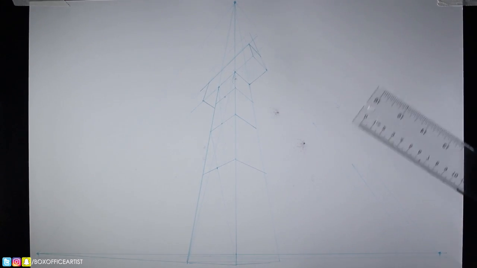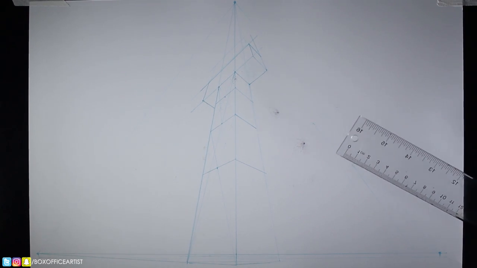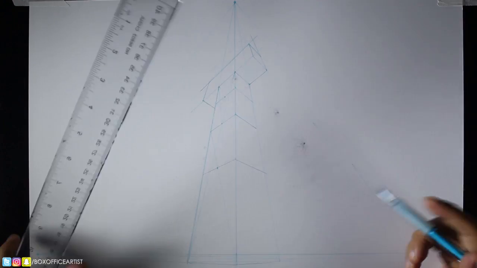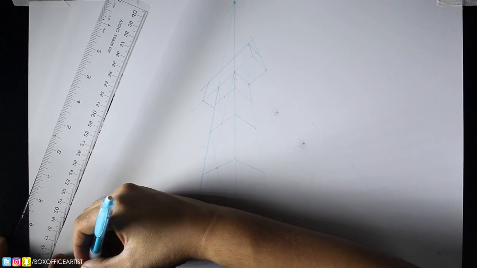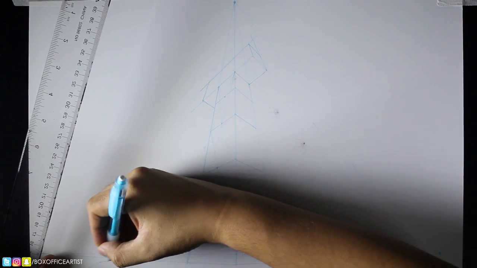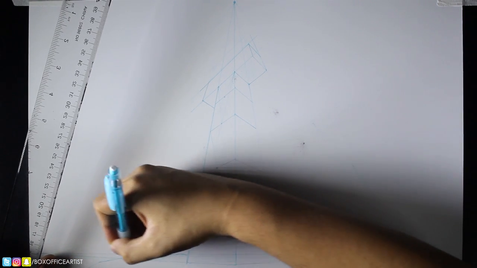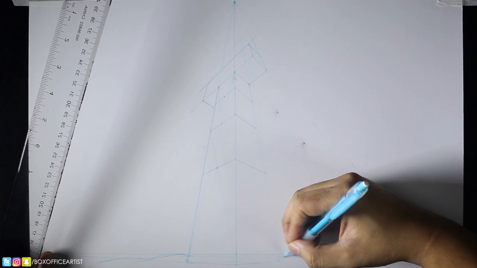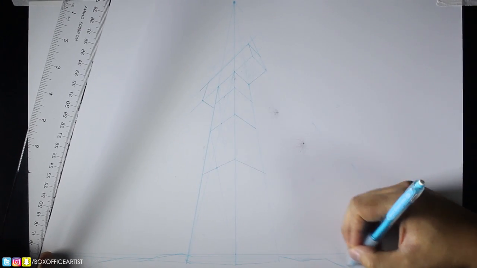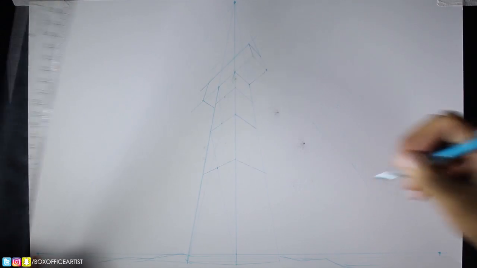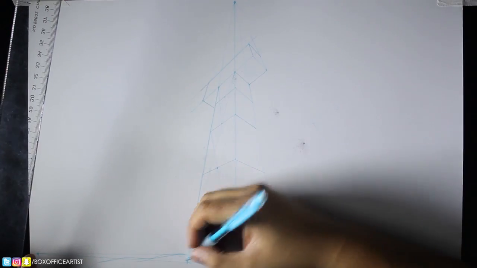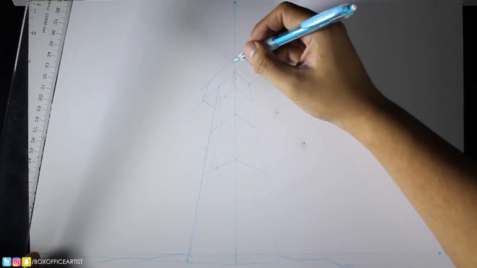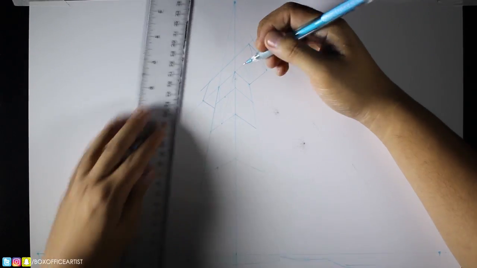Okay, so now here's what we're gonna do. Let's get some detail going in this guy. If you want, I'm gonna draw a little mountain here like this, because the Teen Titans base is on this little mountain ridge thing, which is totally fine. Okay, now let's draw the sides to this.